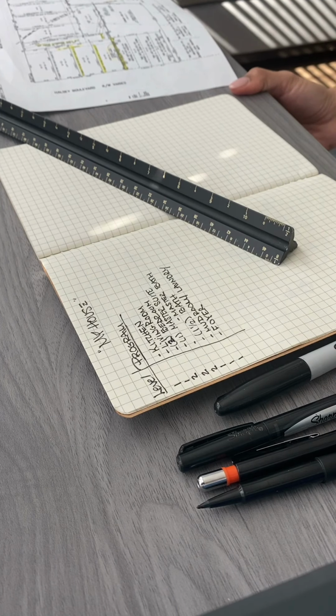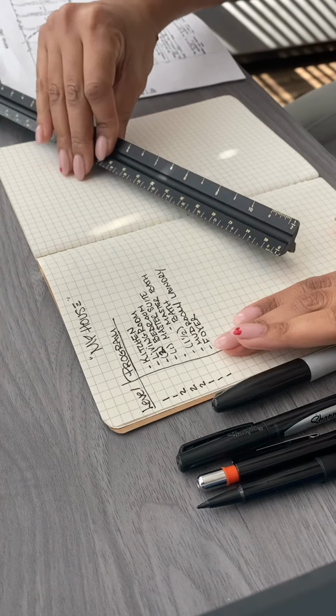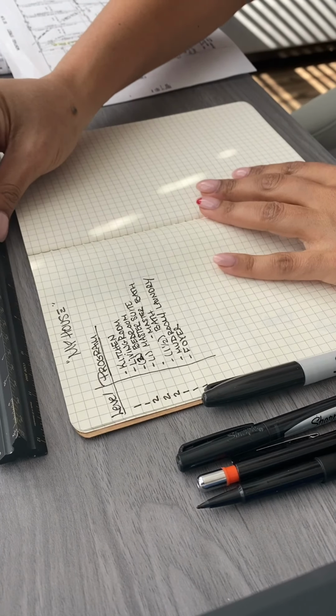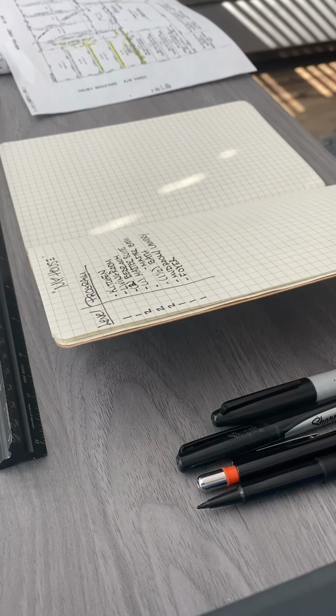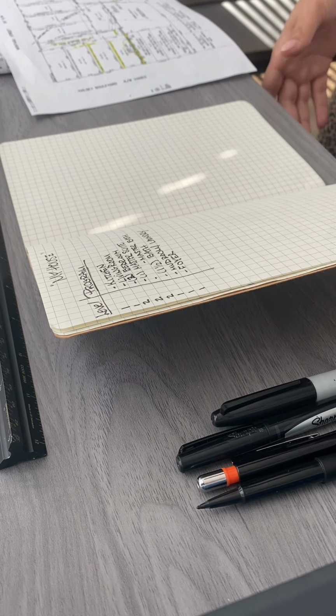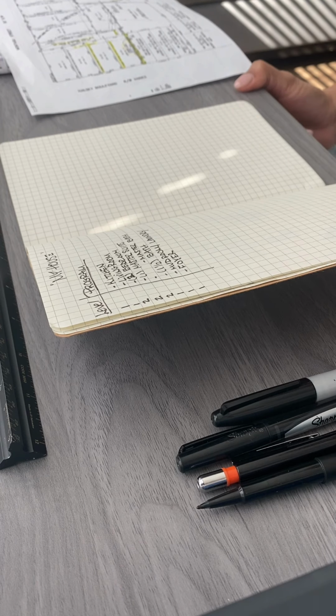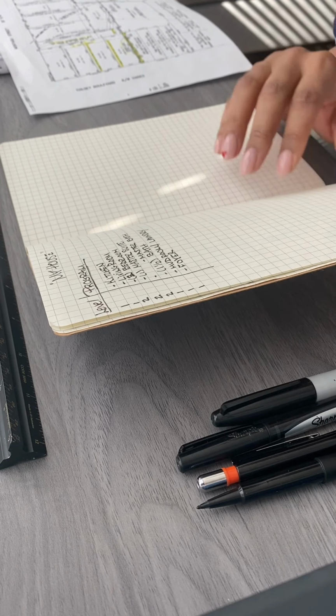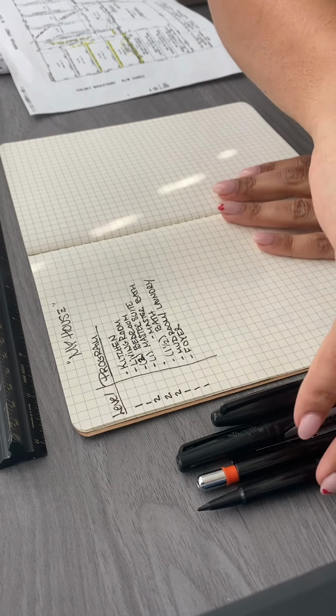Okay, hi class. I have been asked to do an example of our bubble diagram, block diagram, foundation diagram assignments 1 and 2 for week 4.